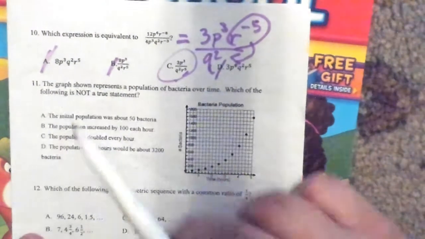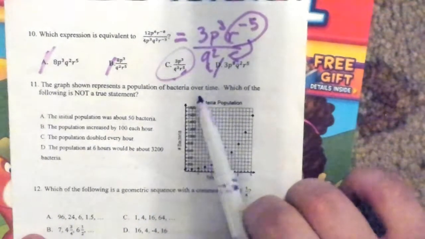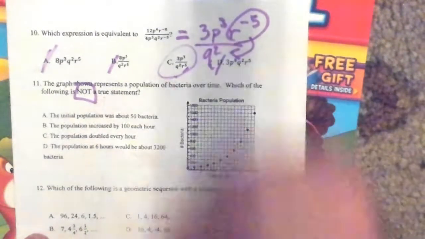We got an exponential function. The graph shown represents a population of bacteria over time. Which of the following is a not true statement? Again, we got to pay attention to these keywords. We got not. Okay, not true.